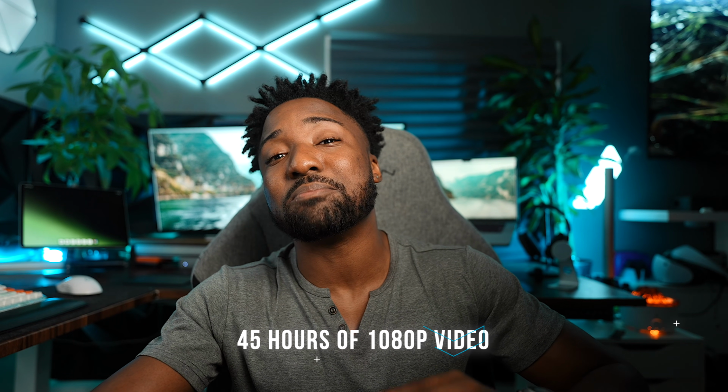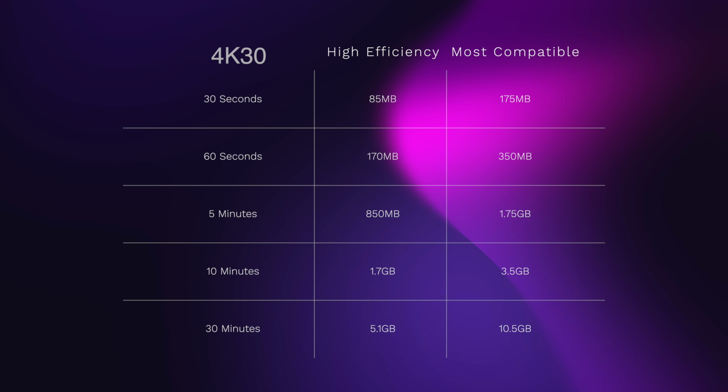In terms of videos, things get a little bit complex. You can store 45 hours of 1080p footage. Now, if you record 4K at 30, 1 minute is gonna take up to 350 megabytes. 5 minutes is gonna take up to 1.75 gigabytes. But 10 minutes is gonna take up to 3.5 gigabytes, and 30 minutes is gonna take 10.5 gigabytes.